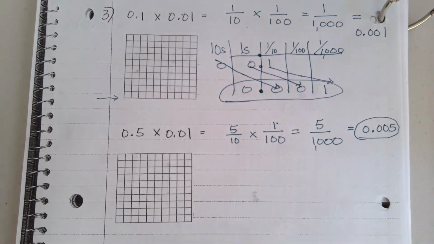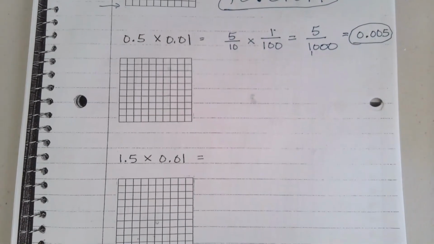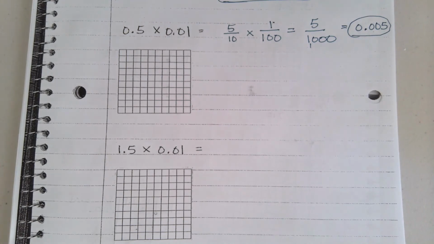All right. Now, here's another problem for you. I want you to express 1.5 as a fraction greater than 1.